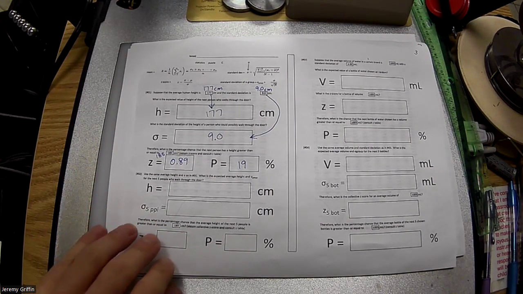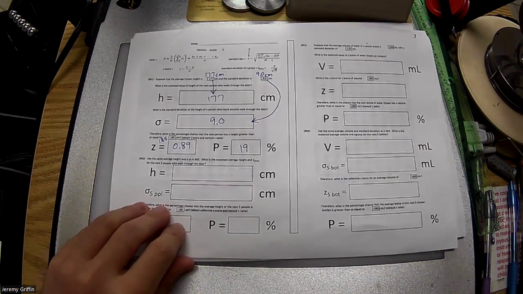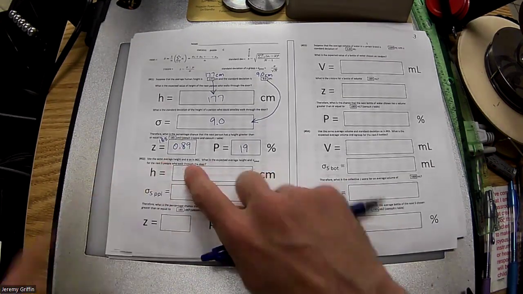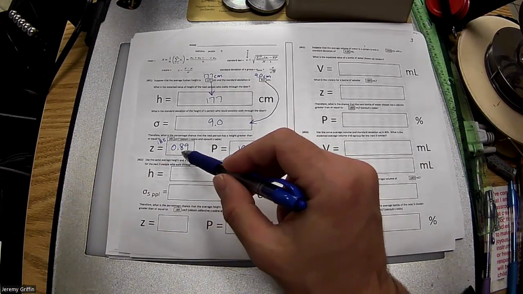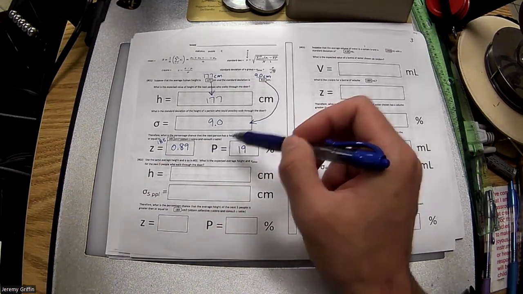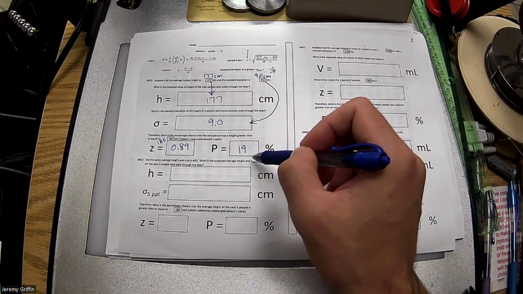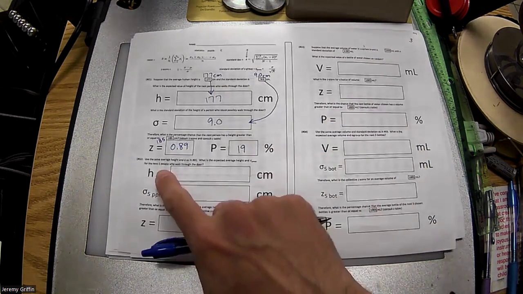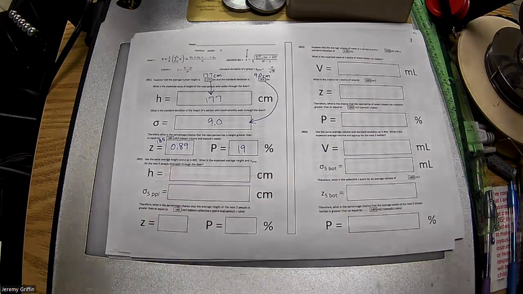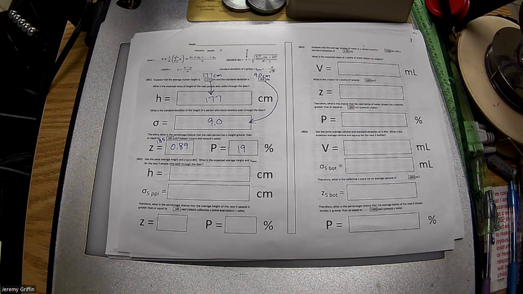Because now we're about to bring in a new idea, which is to put people in groups. So this question here: use the same average height and standard deviation as before. What is the expected average height for, let's say, a group of 5 people who walk in through the door? So now we're not looking at a single individual. We're going to let 5 people walk through the door, and we're going to take their average height and say, what's the expected value?